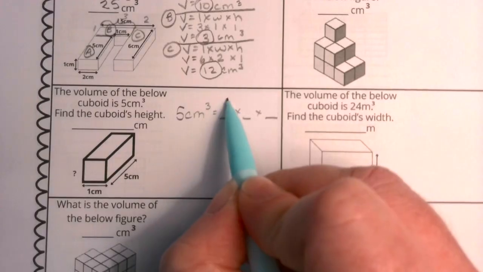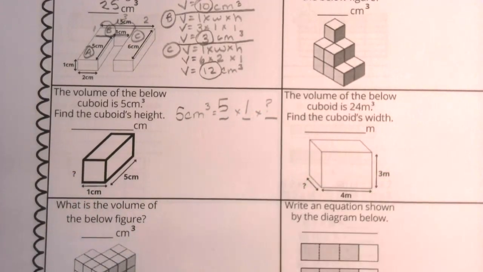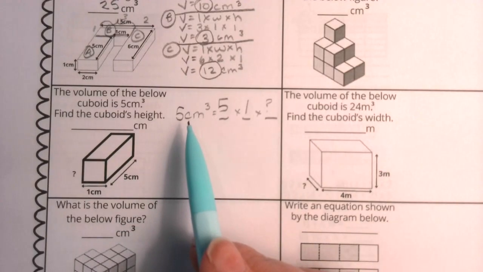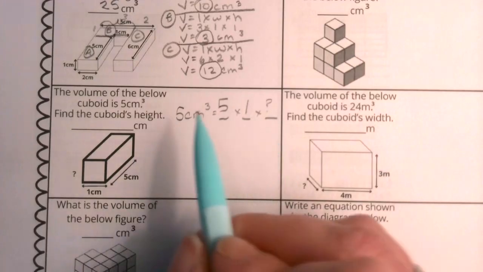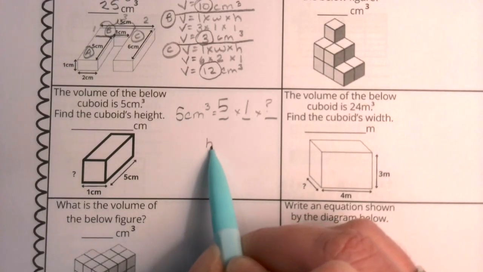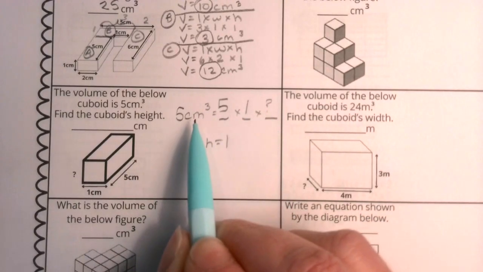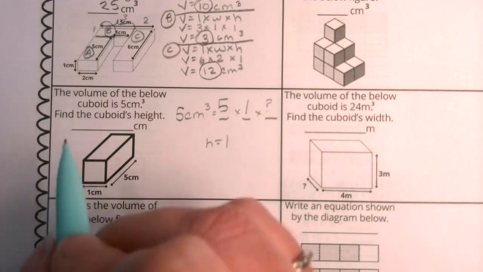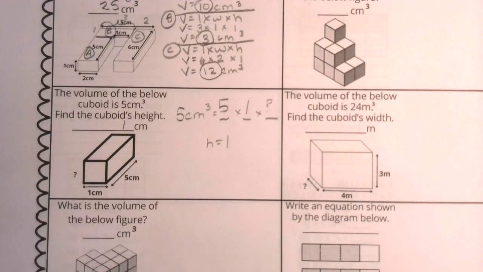Well, my length was 5, my width is 1. This is the missing dimension, but look, I'm already at 5. So 5 times 1 has to be what that height is, because that's the only thing where if I exchange that for my variable, I'm still going to be at 5. So the cuboid's height has to be just 1 centimeter.